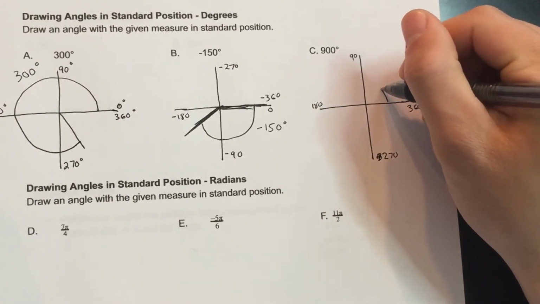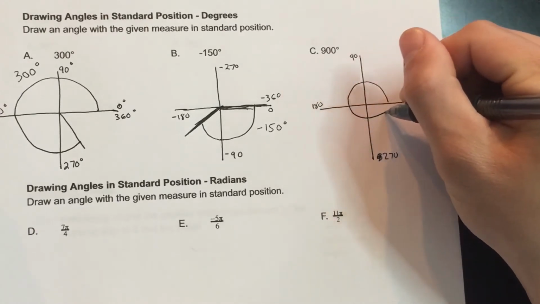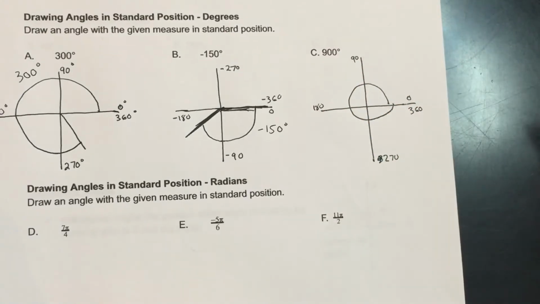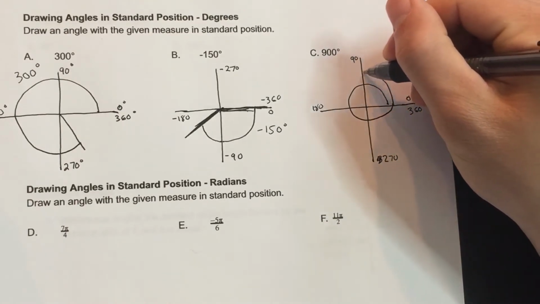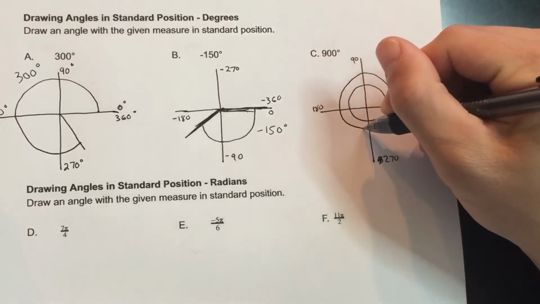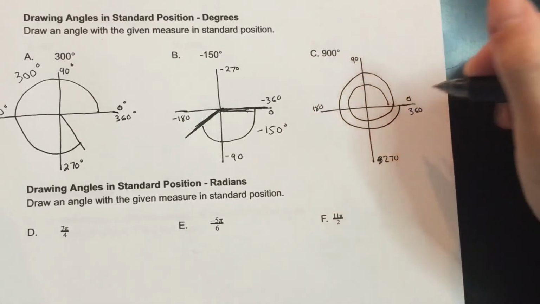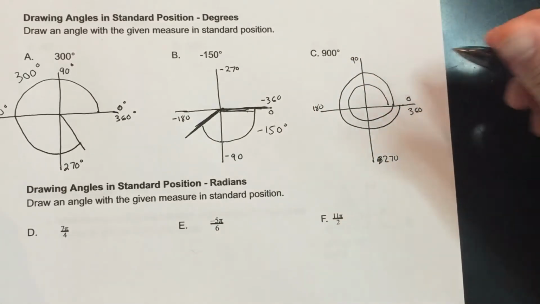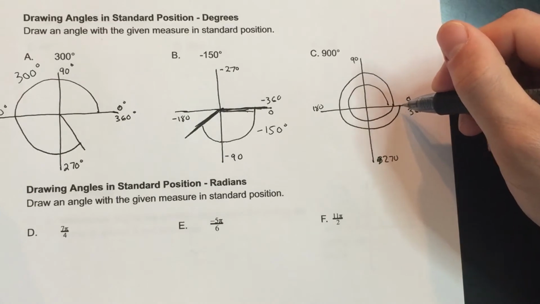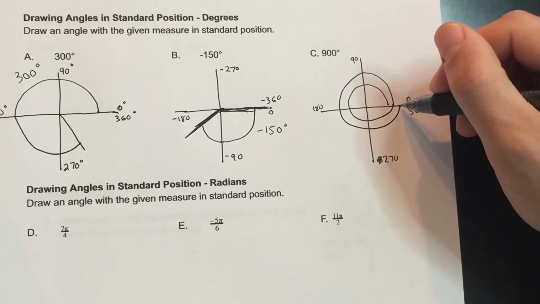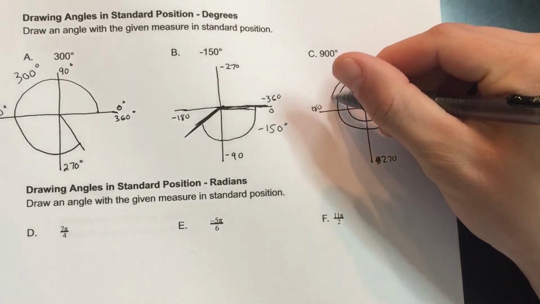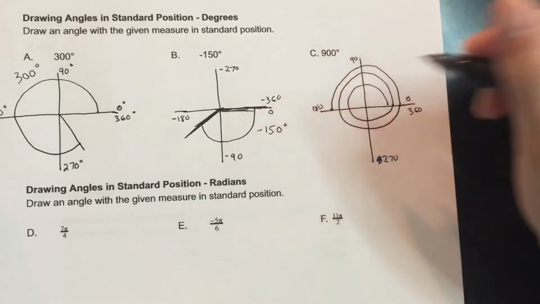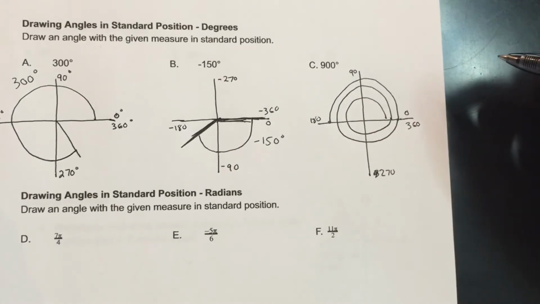If I go one circle around, this is an angle of 360. If I go twice around, that's a rotation of 720. And if I go 720, I need 180 more degrees. That's a rotation of 900.